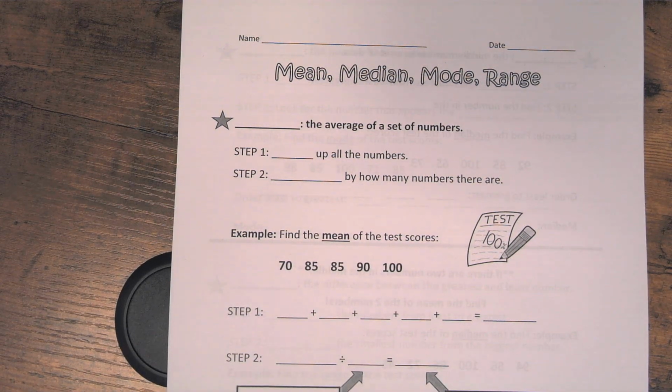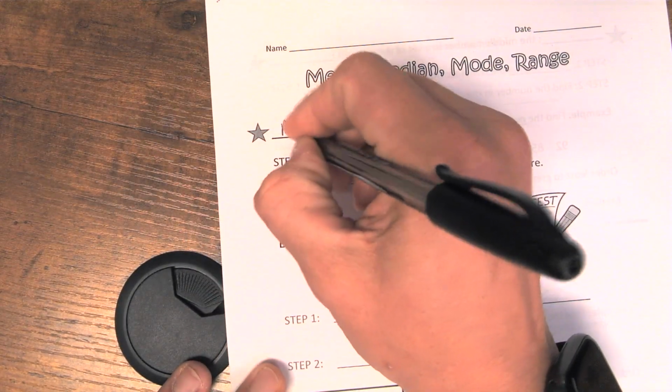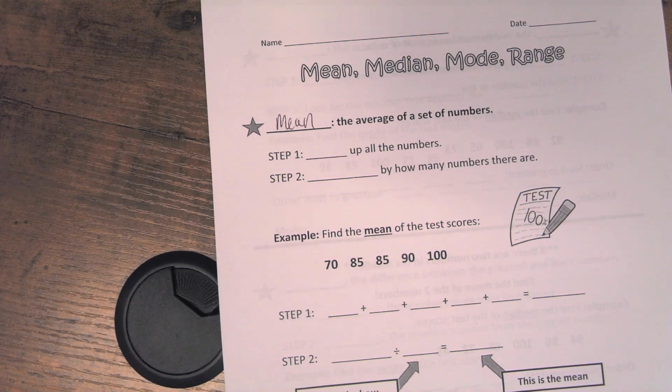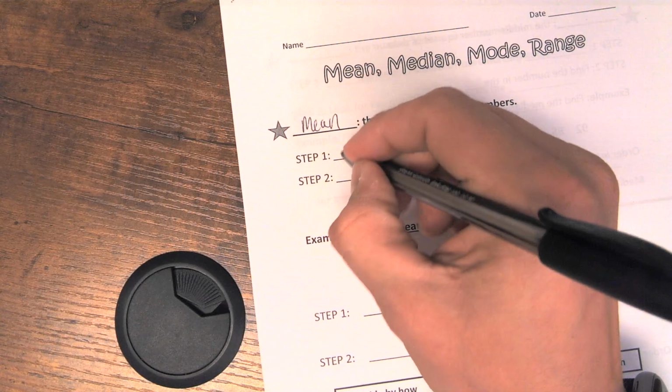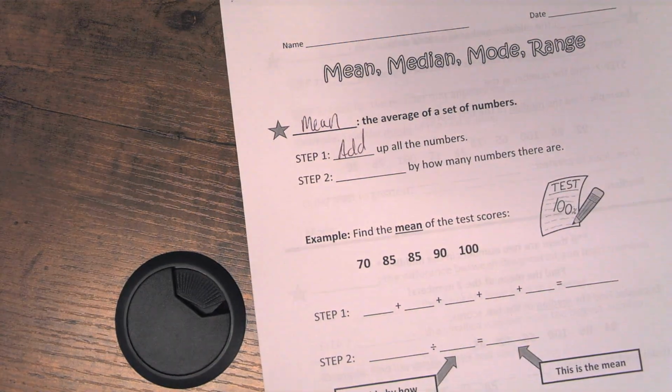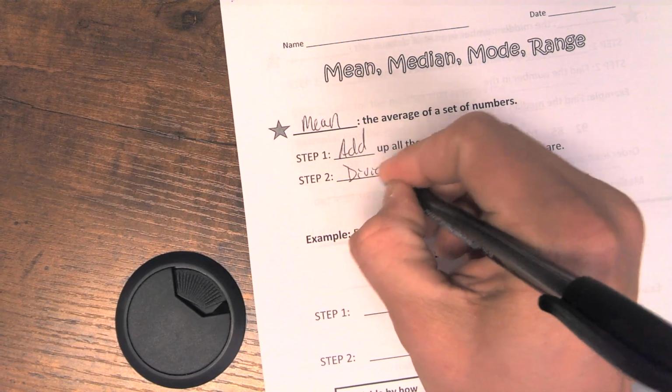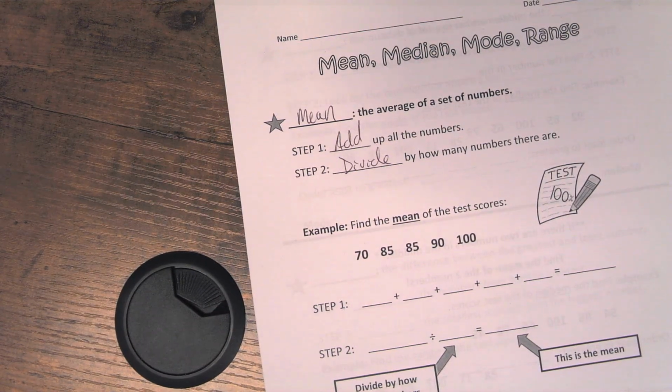All right, so mean is the average of a set of numbers. It's basically just another word for mean or average. Average is when, step one, you add all the numbers up and then divide by how many there are. So mean and average mean the same thing in math.